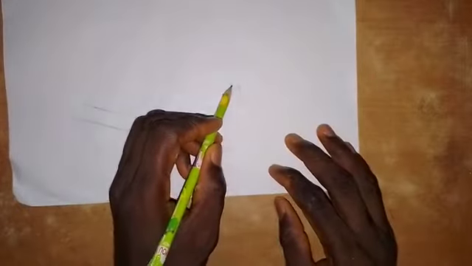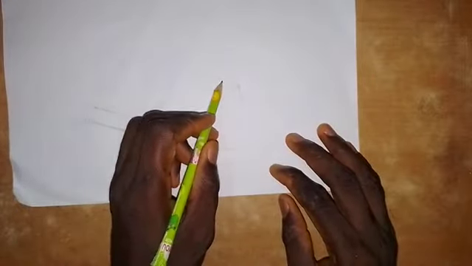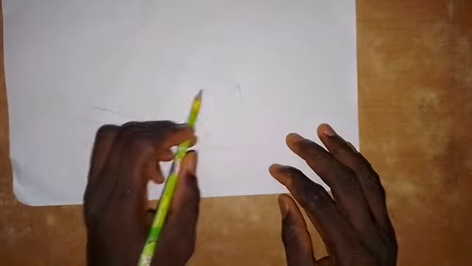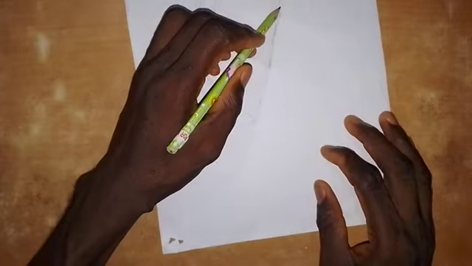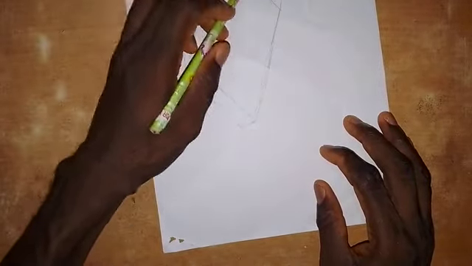Okay, I think this is better. Then I also need to sketch a line in this direction that will be parallel to this one. So we terminate it around here.